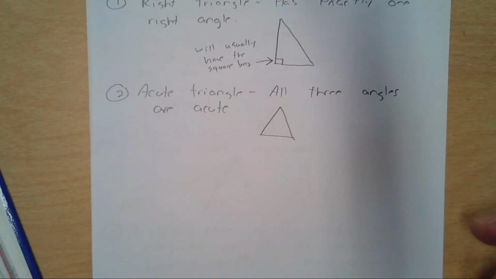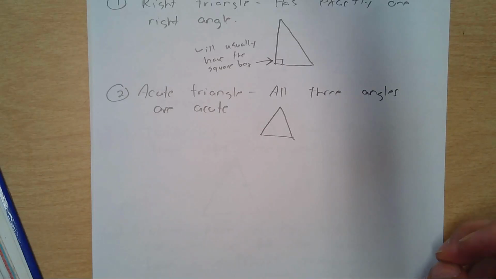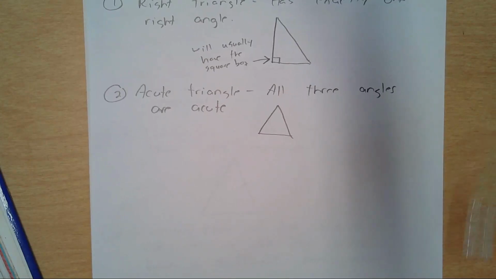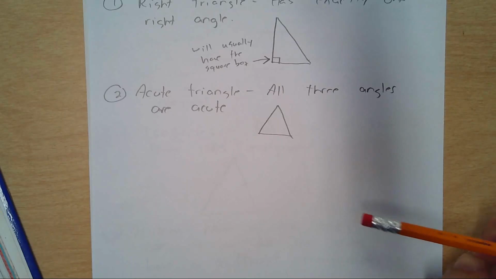So all 3 angles will be less than 90 degrees. We're going to talk about the total degree measurement of a triangle in a minute here, but bottom line is all 3 angles are less than 90 degrees. All 3 are acute angles. Okay?